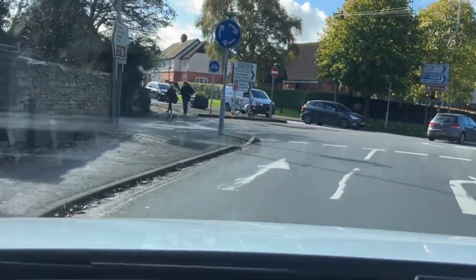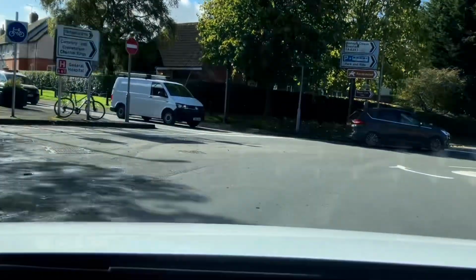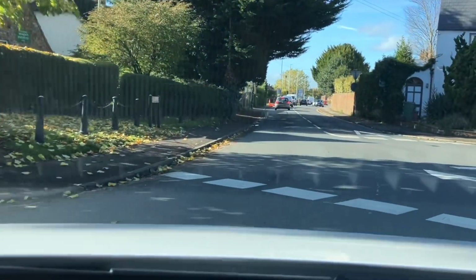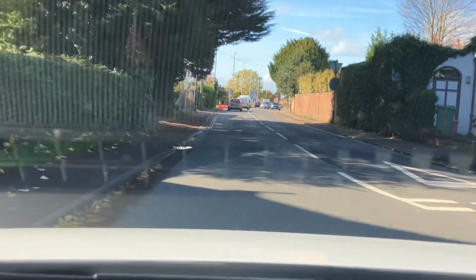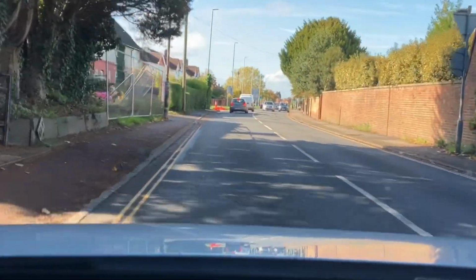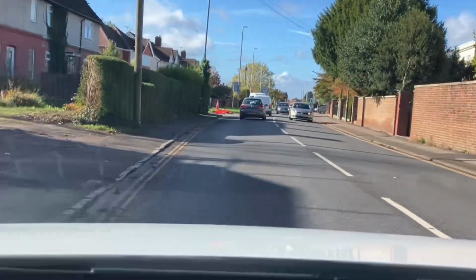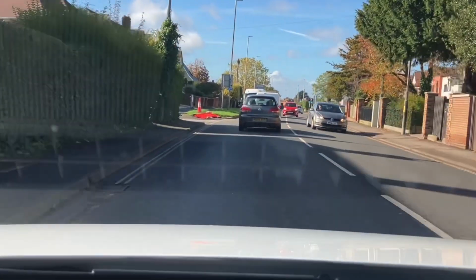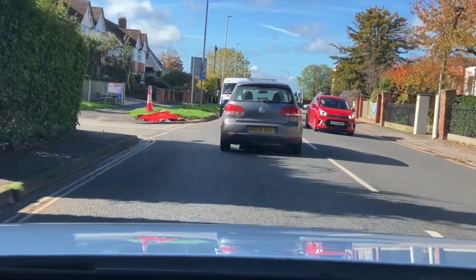Roundabout coming up. Going straight to the first, no signal needed. Now I'm going to signal, so mirrors to the left, signal to the left. I can go at the double mini roundabout. New road, new mirrors. Mirrors for braking, speed by braking, braking, braking.